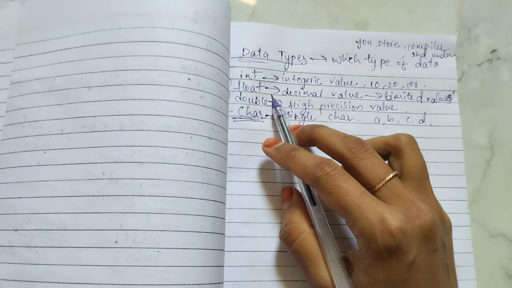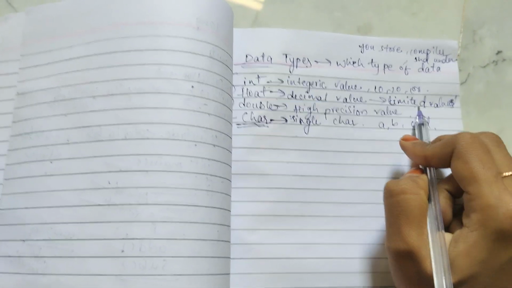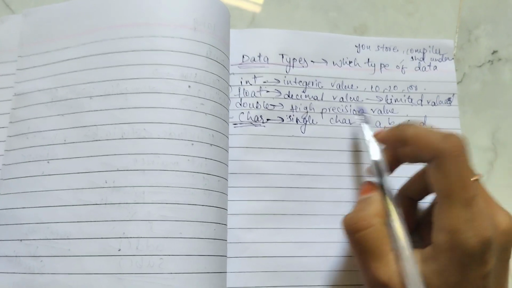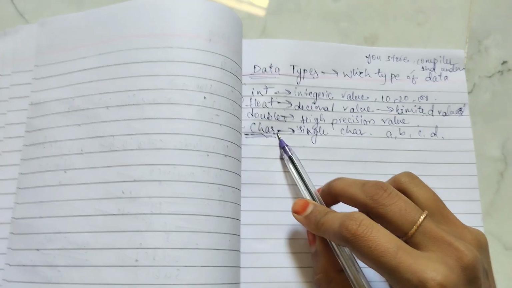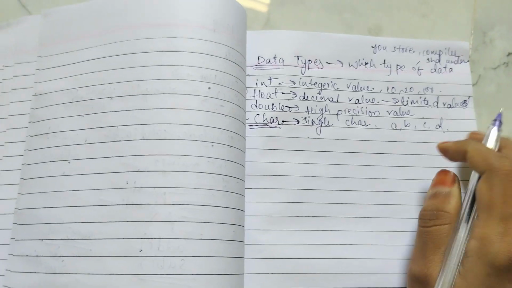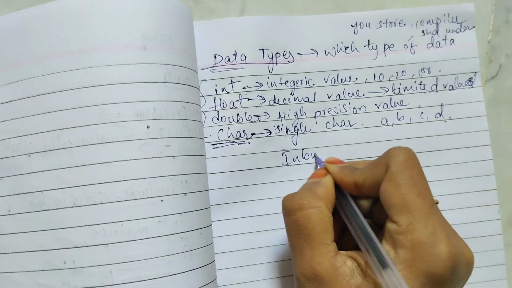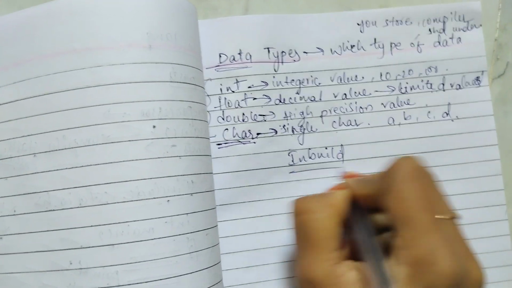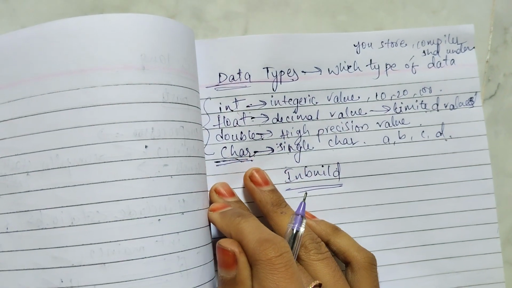Float means decimal values, but only limited. To overcome that we have double, which stores high precision values. Character stores a single character like A, B, C, D. And these are inbuilt, so if you write int, float, double, char, it will understand by default.